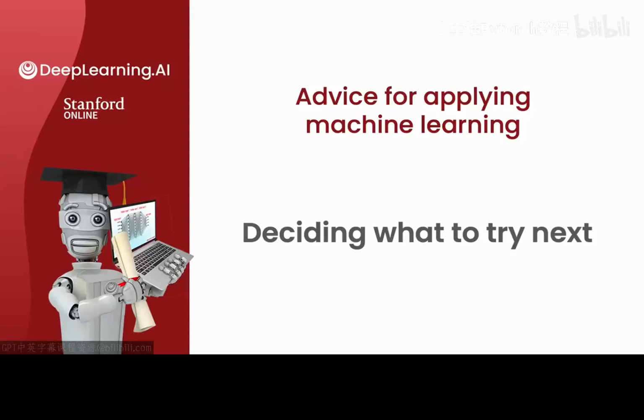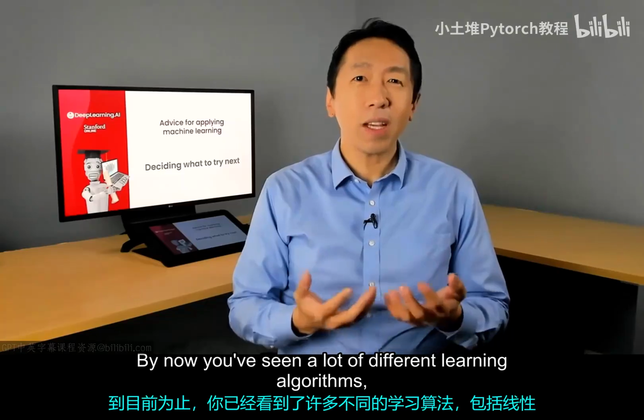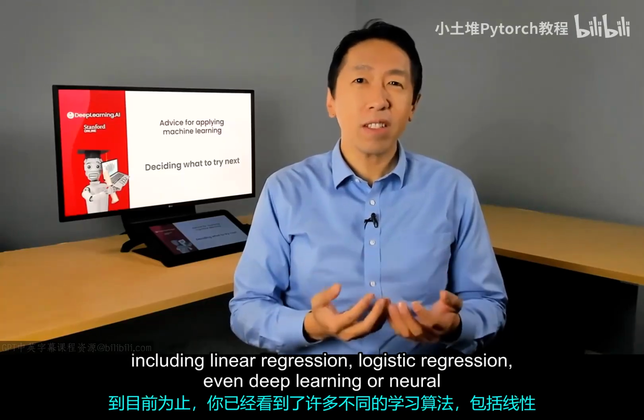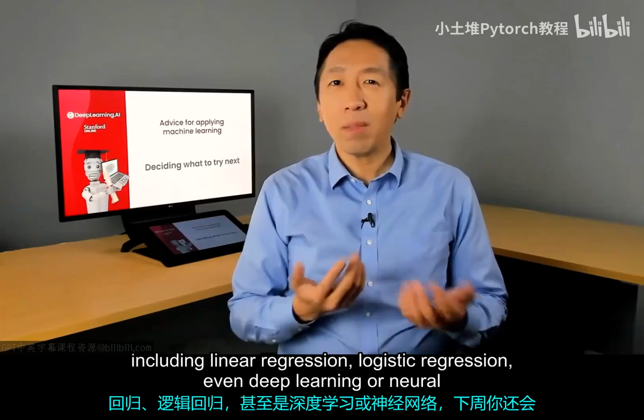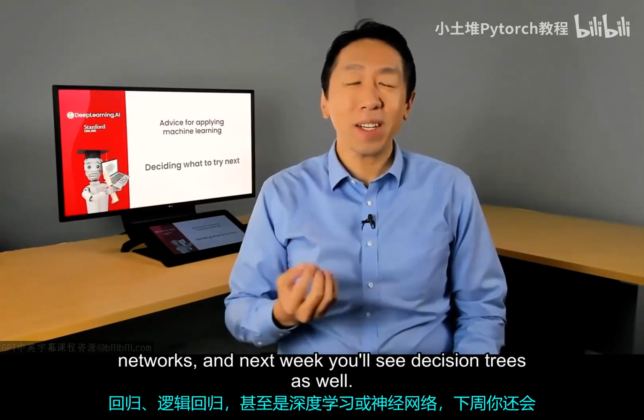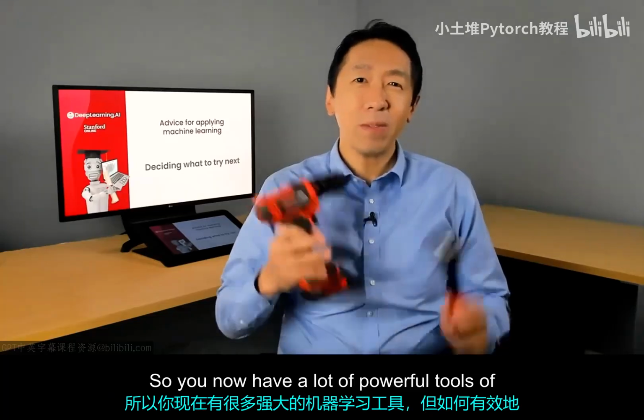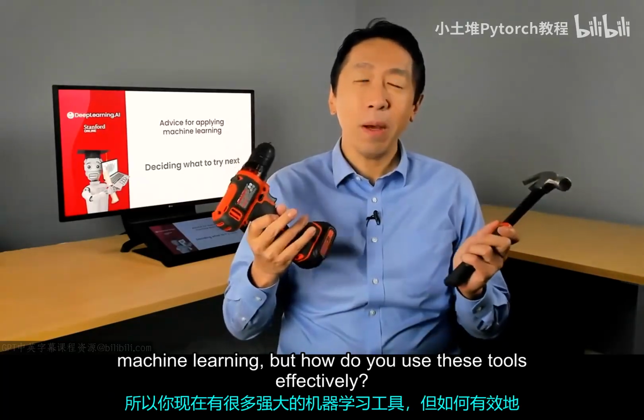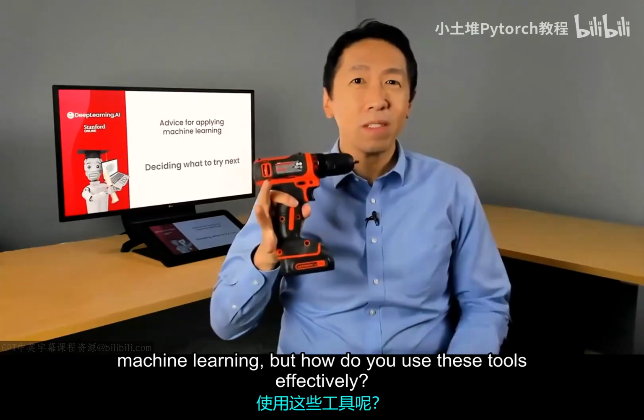Hi and welcome back. By now, you've seen a lot of different learning algorithms, including linear regression, logistic regression, even deep learning or neural networks. And next week, you see decision trees as well. So you now have a lot of powerful tools of machine learning. But how do you use these tools effectively?